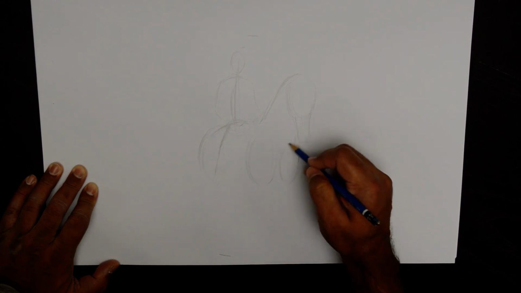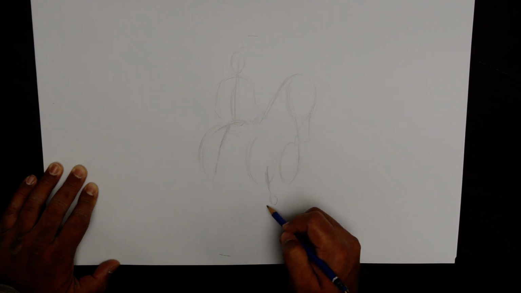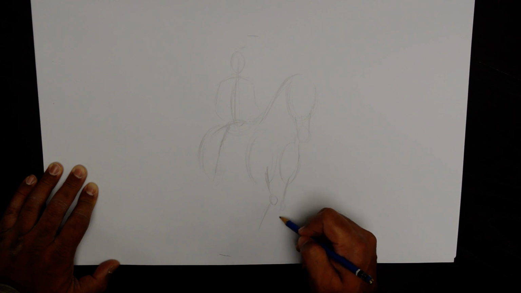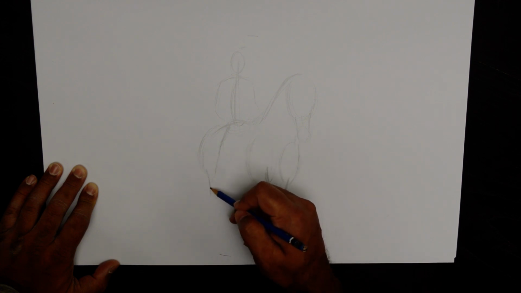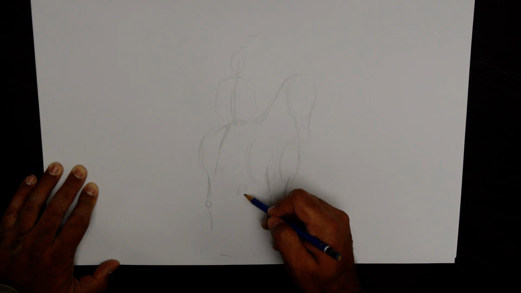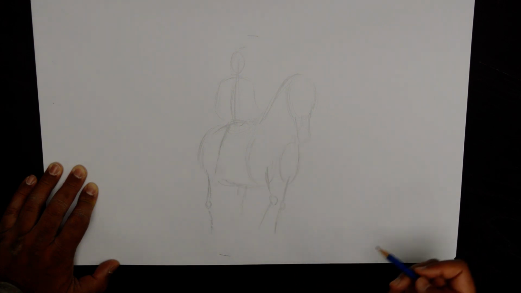Another oval right here, adjoining, and 1, 2, 3, 1, 2, 3. So, and at the back, 1, 2, 1, 2, 3, and somewhere, depending on the angle, there will be another leg.